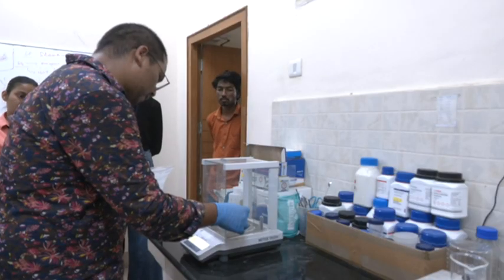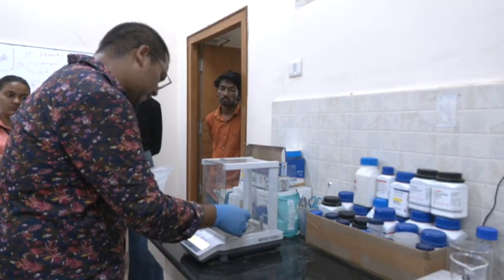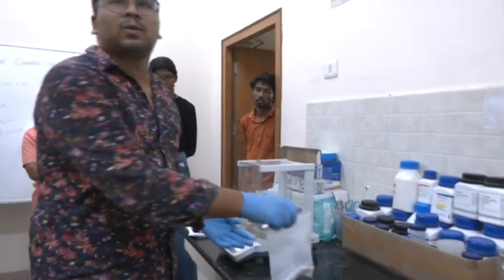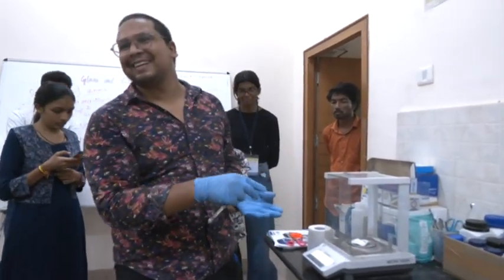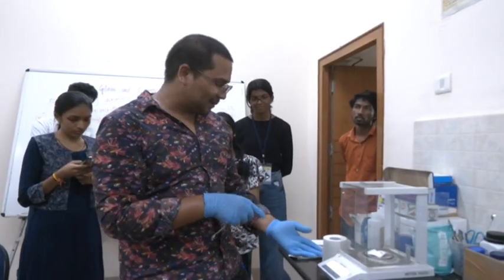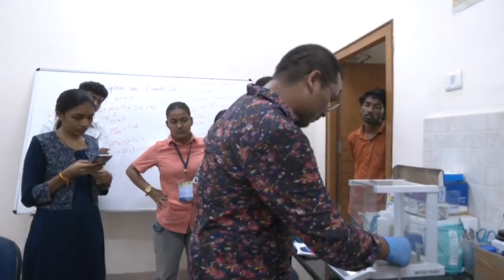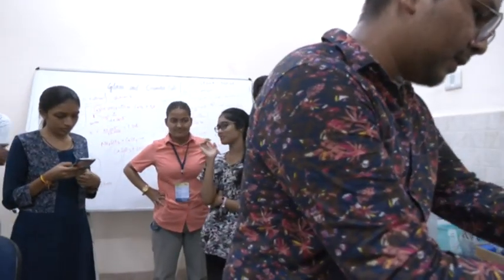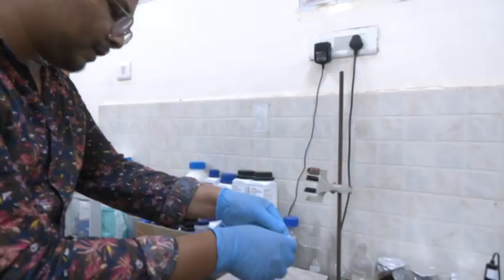Why have we turned off the fan? Because this balance is highly sensitive, we use it to measure gold. So 1 gram we have taken, and we will dissolve it here slowly.